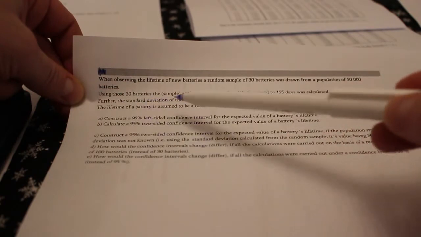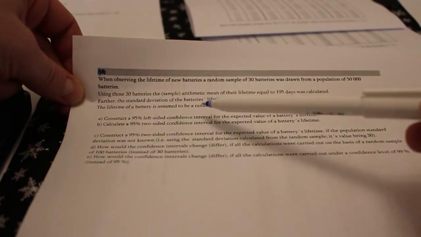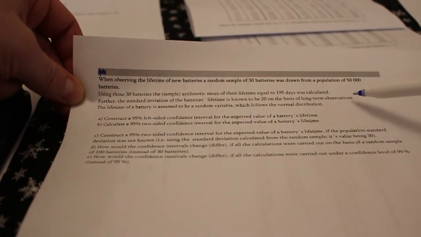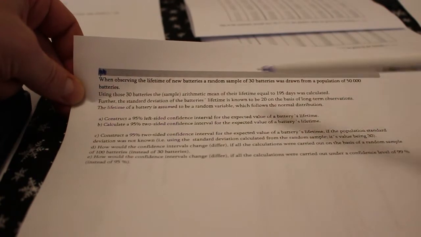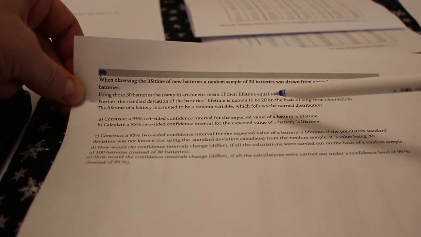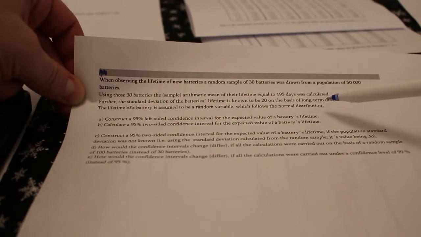Further, the standard deviation of the batteries lifetime is known to be 20 on the basis of long-term observation. The lifetime of a battery is assumed to be a random variable which follows the normal distribution.